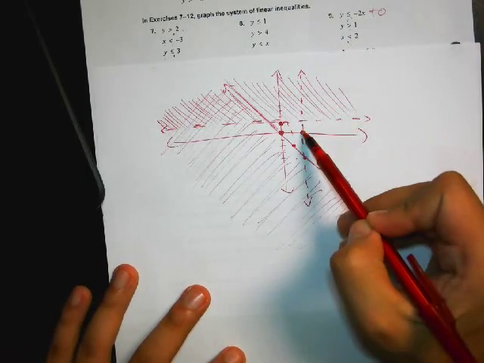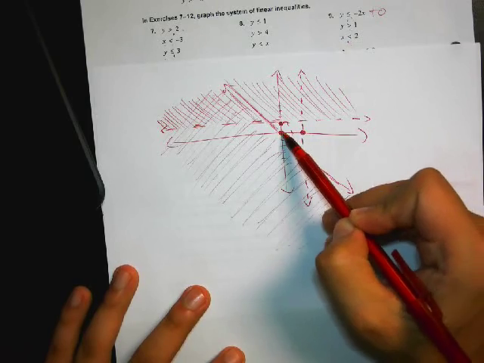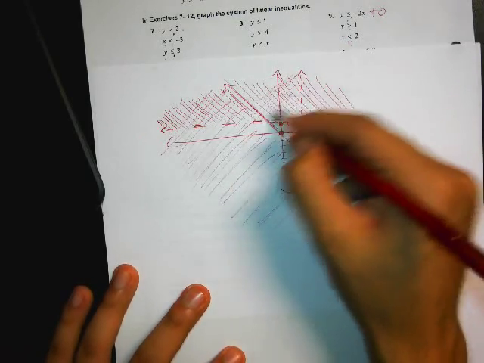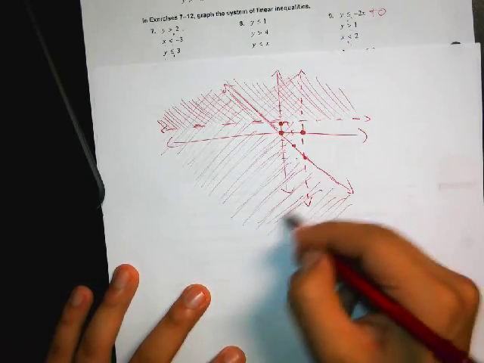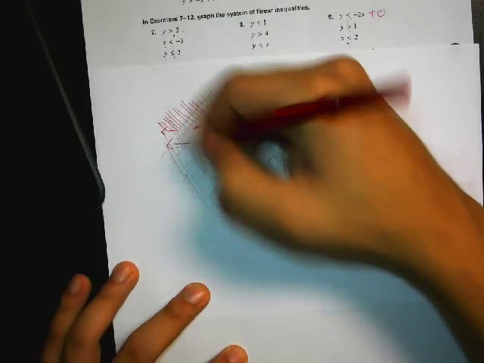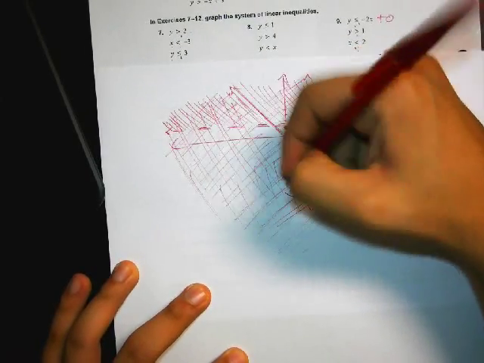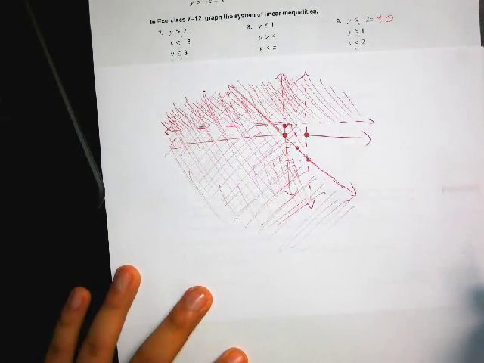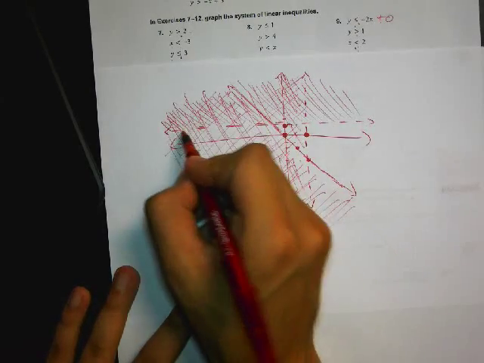So that's 1, 0, -1. So I'm going to shade in that direction. And I'm looking for the triple shaded region, which is this part right here.